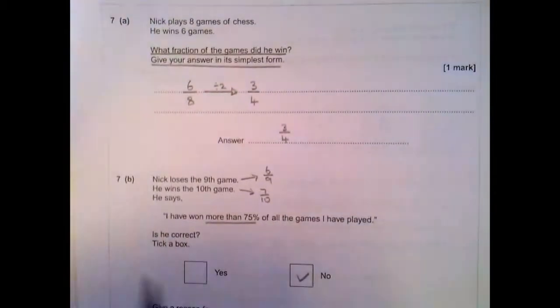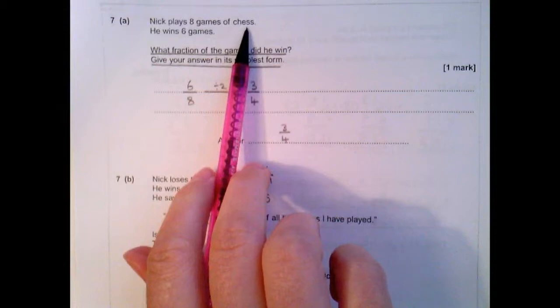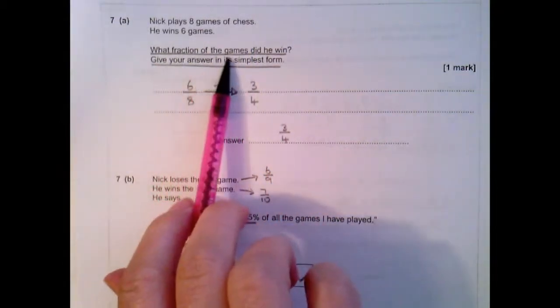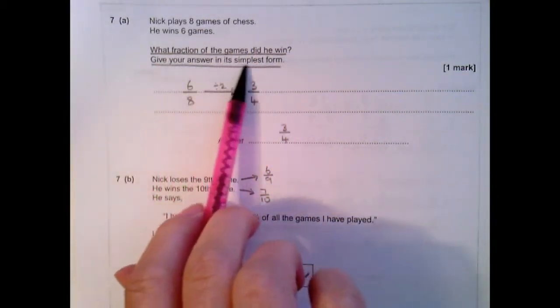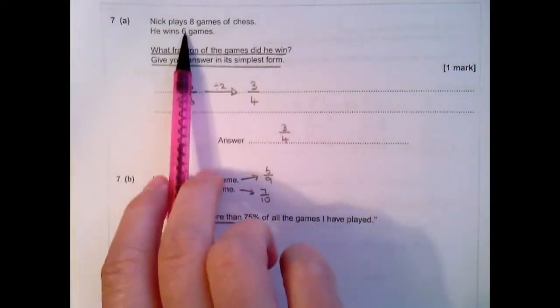Number 7. Nick plays 8 games of chess and he wins 6 games. What fraction of the games did he win? Give your answer in its simplest form. So he won 6 out of 8.